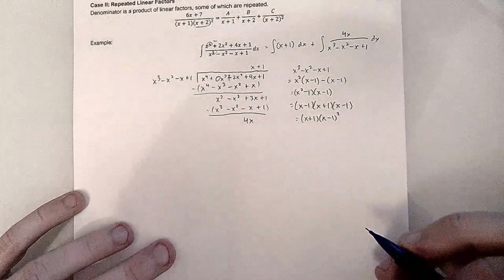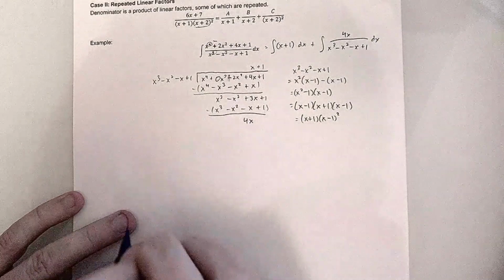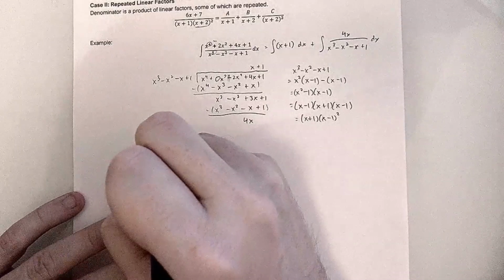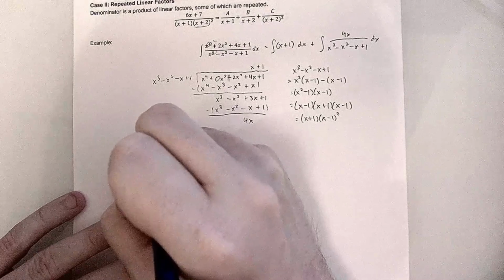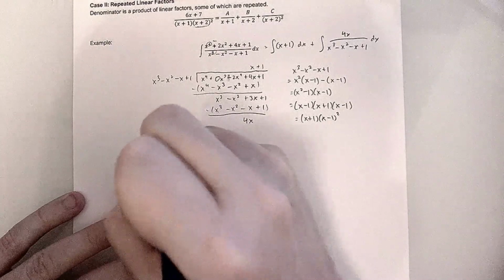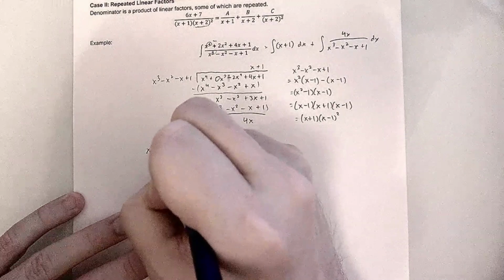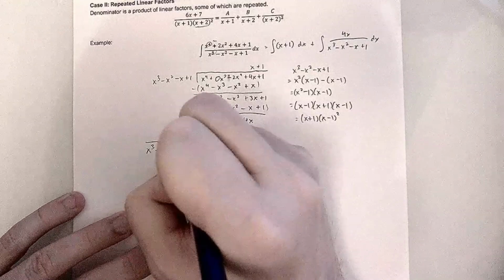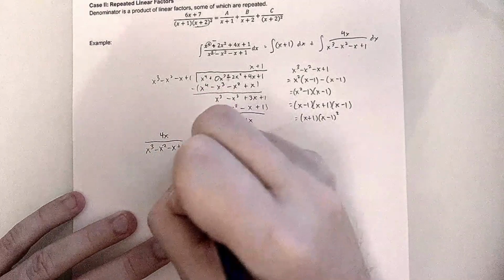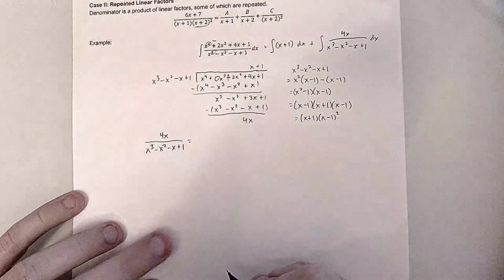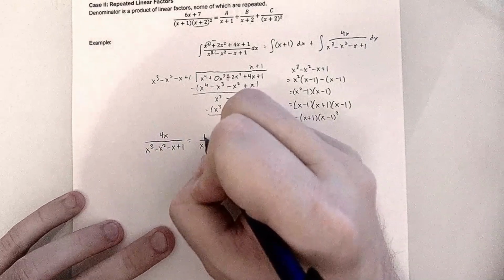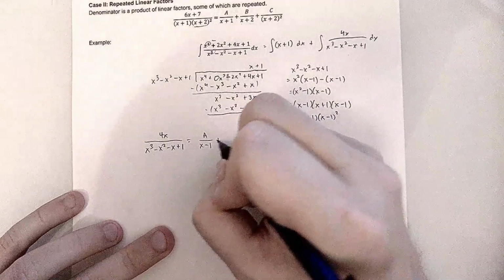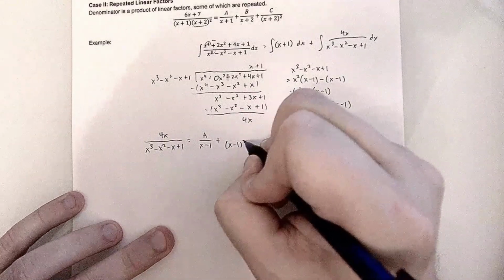Okay. So let's set up our partial fraction decomposition. Just like before, we're going to rewrite our fraction here and set up our equation. We're going to have a over x minus 1, then b over x minus 1 squared.